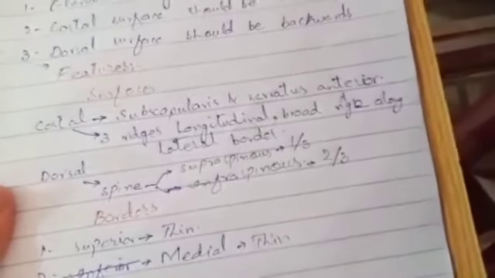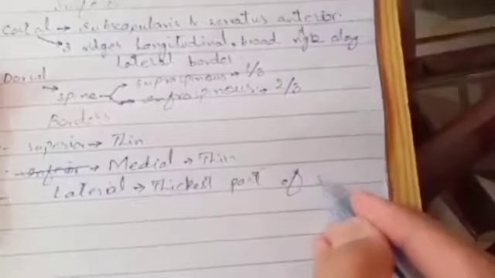The third and last one is lateral, which is thick. It is the thickest part of the scapula.